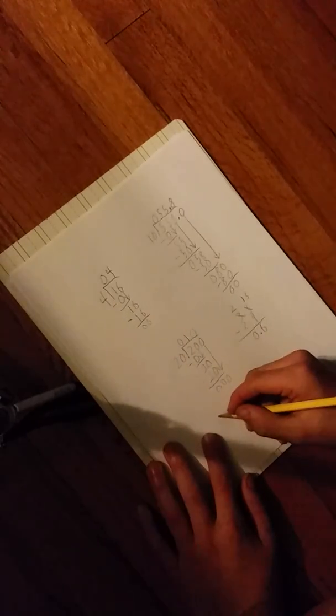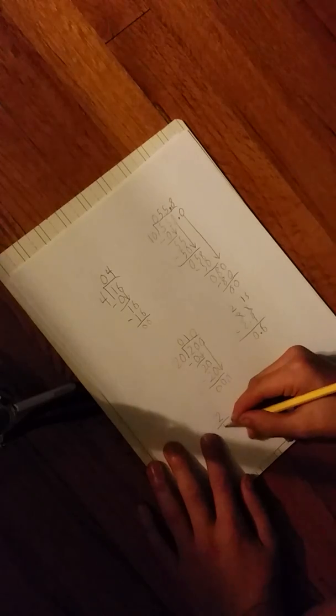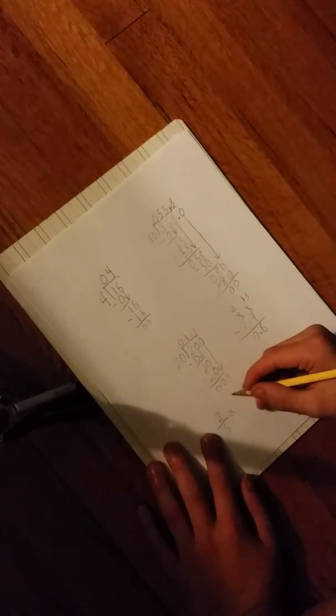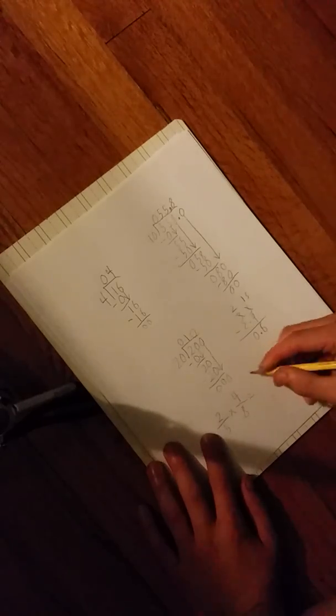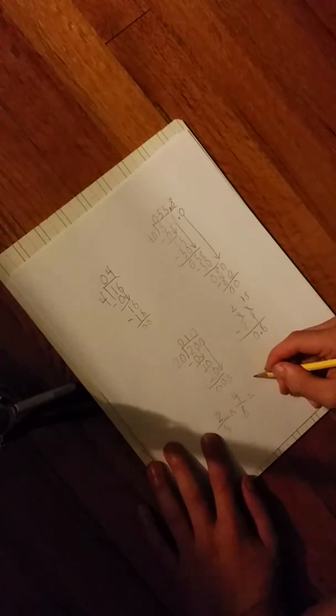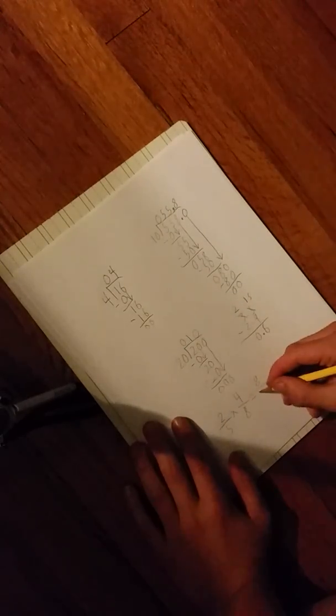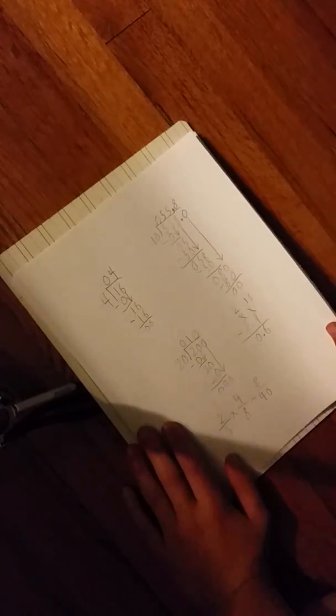Next, fractions multiply. 2 fifths times 4 eighths equals, so 4 times 2, 8, 8 times 5, 8, 16, 24, 32, 40, 8 40ths. Just basically normal, doing normal stuff.